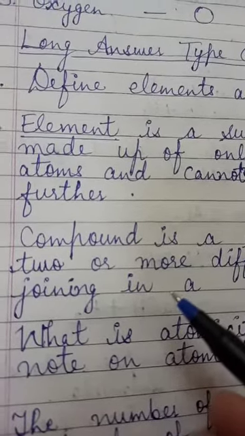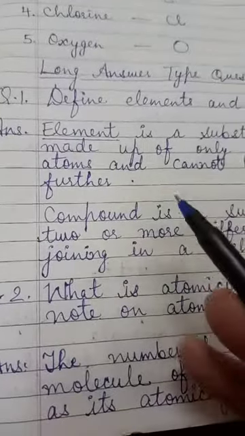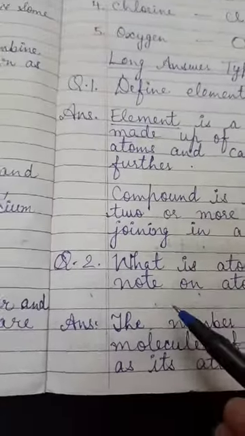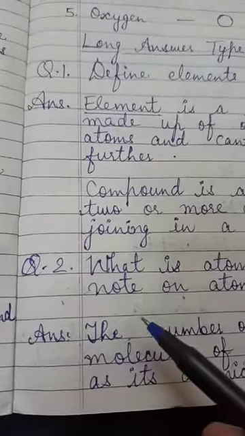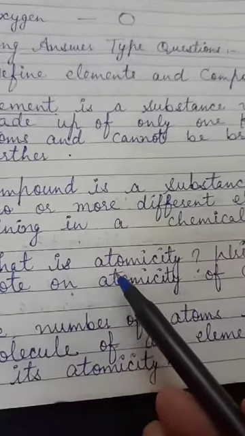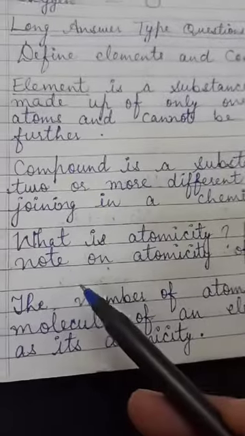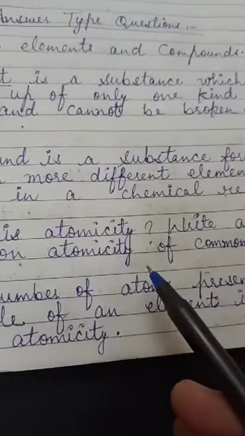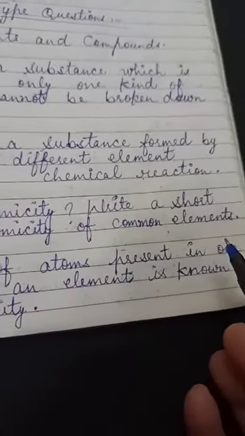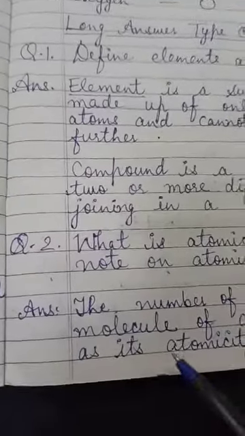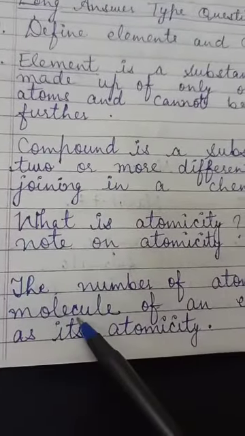Understand? So children, this is about the element and compound. So next question number 2 is, what is atomicity? Write a short note on atomicity of common elements. Children, what is atomicity? Let's read its definition.